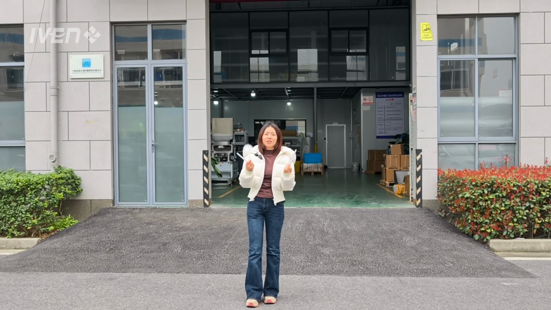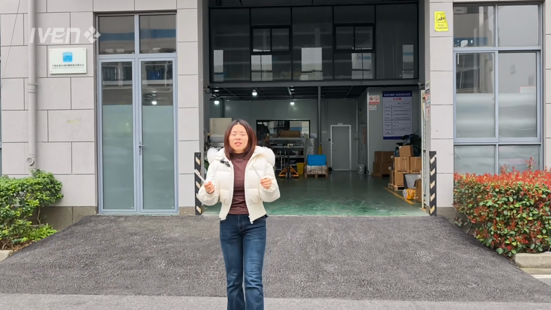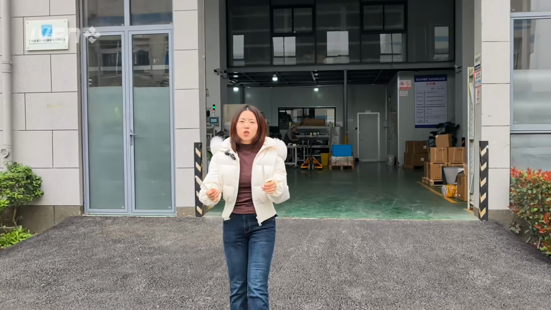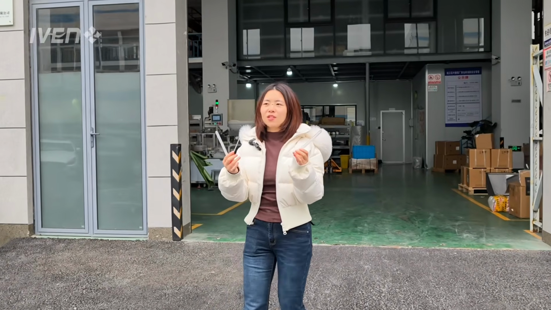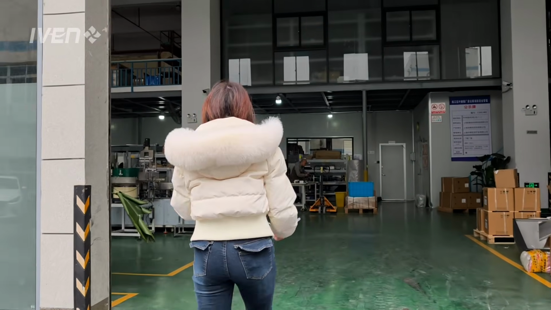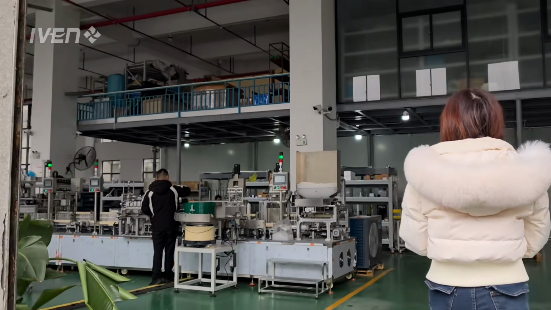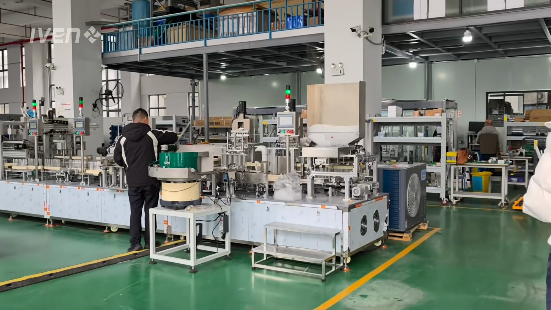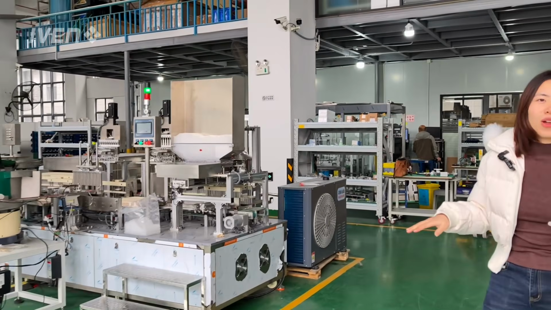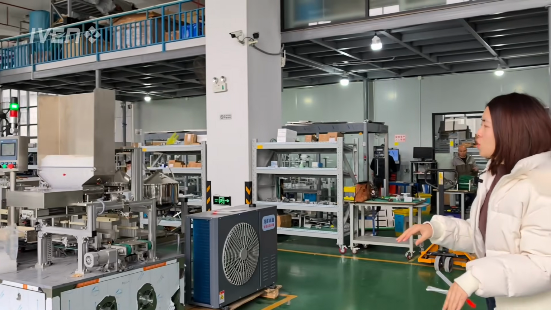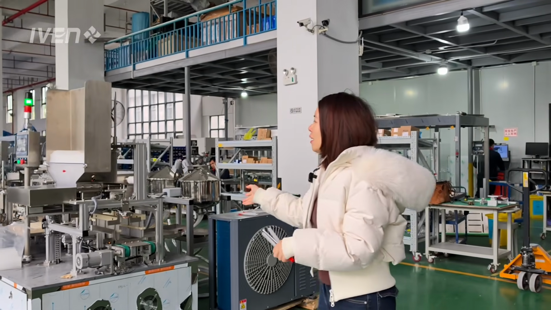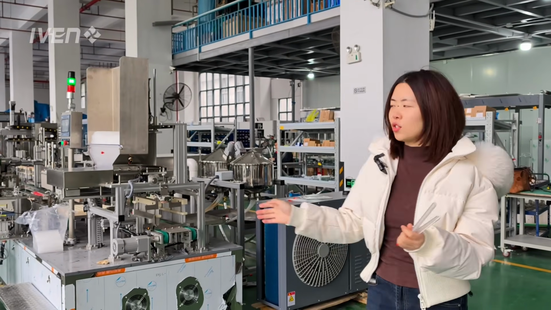And maybe you can see the products in my hand, the short swabs. So today I will take a detailed introduction of this production line. So now let's go to our factory. One of our workshops, and this is the line today I will introduce.